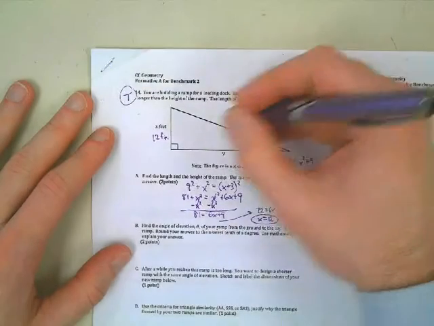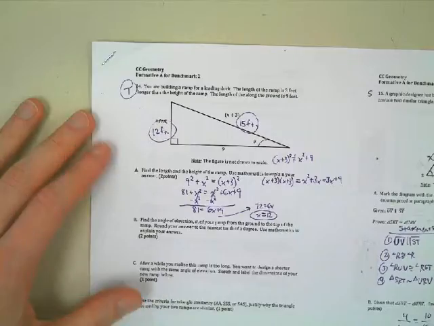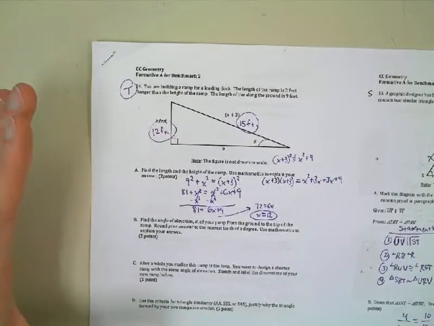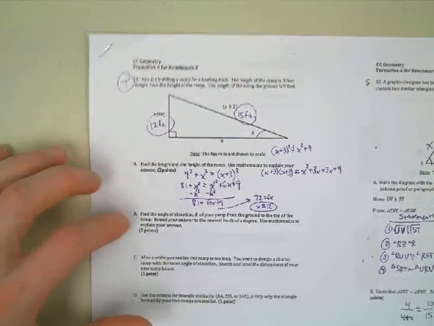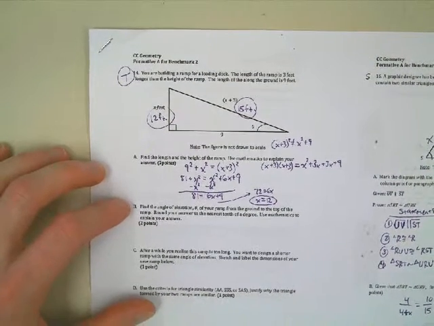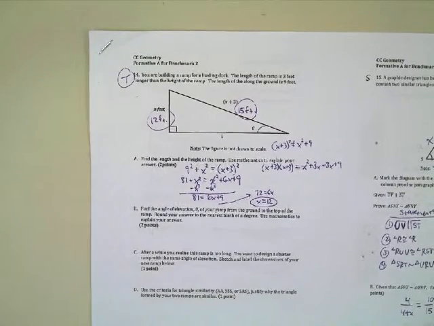Okay, very good. All right, questions on that? All good? Okay, cool. Then letter B here says, find the angle of elevation, theta, of your ramp from the ground to the top of the ramp. Round your answer to the nearest tenth of a degree. Use mathematics to explain your answer. Something to show your work, basically, in this case.